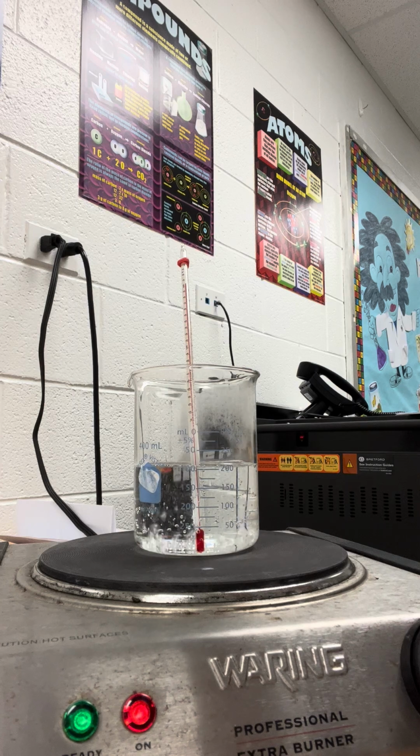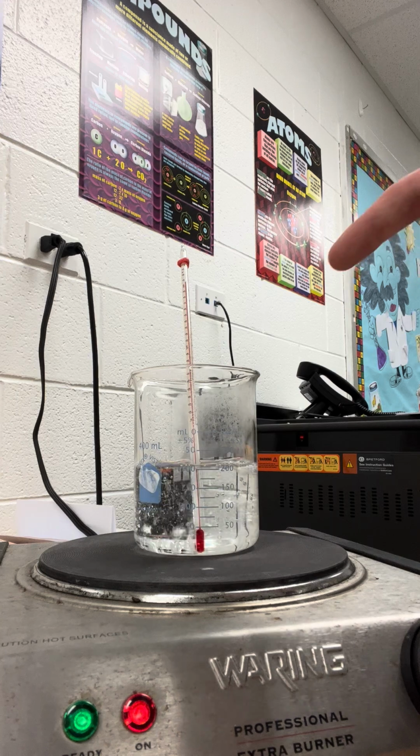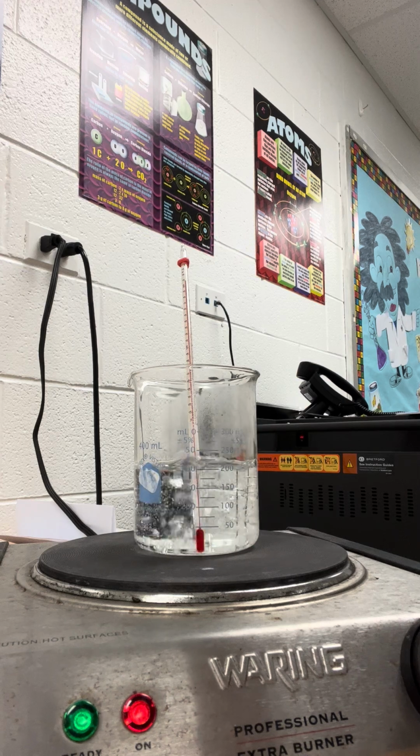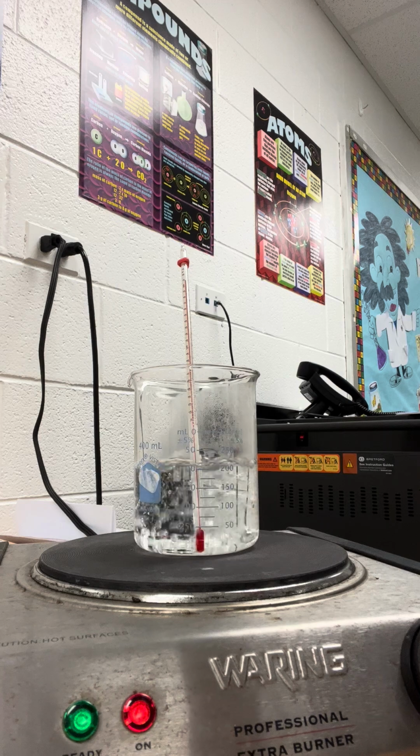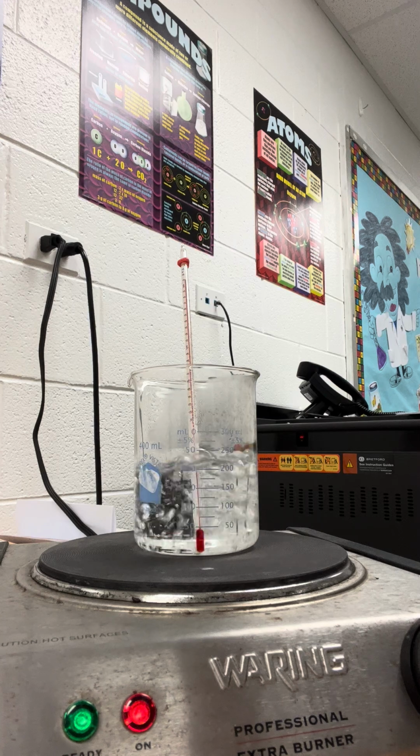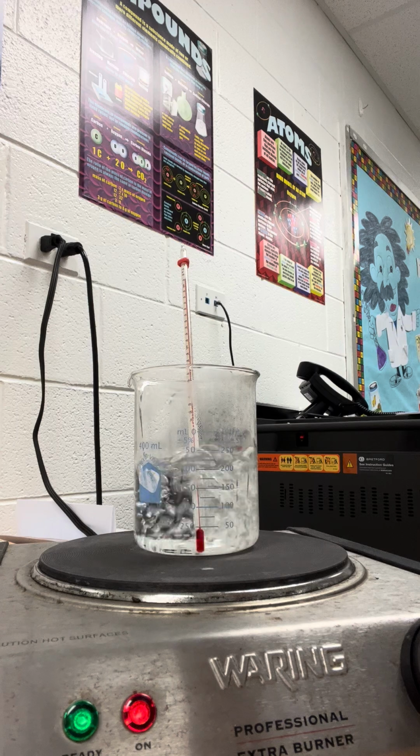And once they're sped up enough, the water molecules are then going to be transformed into a gas state, which is what we're starting to see now. So we are approaching 100 degrees Celsius, which is the boiling point of water. And as you guys can see now, it might be hard to see in the video, but there is steam or water vapor coming out of the beaker, and we have reached a full boil.